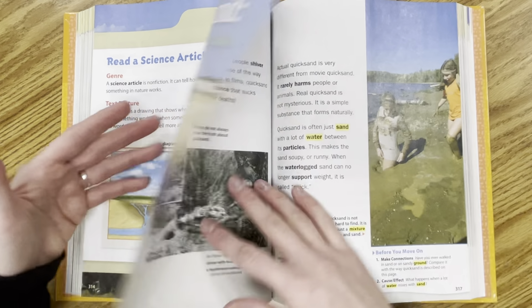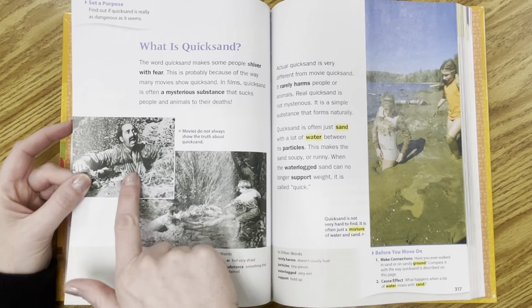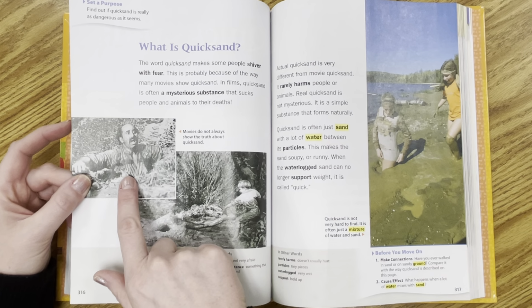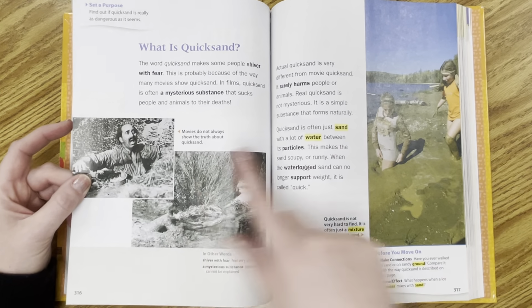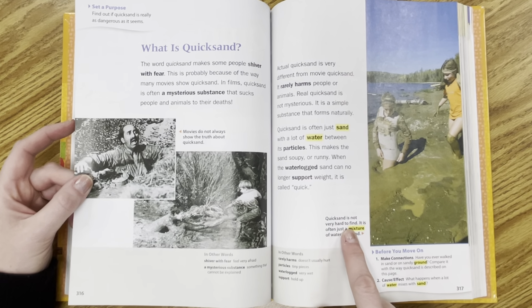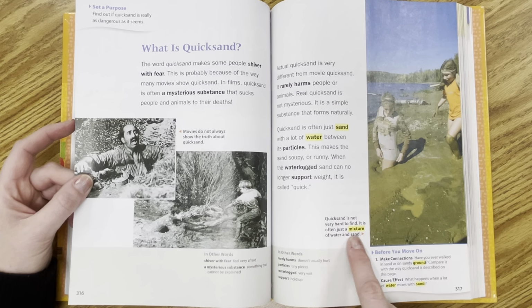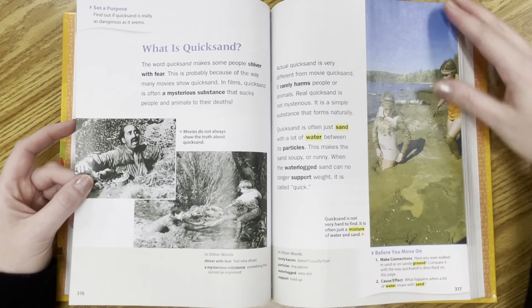So let's quickly look through our text. You can see that we have photographs and captions right here. Movies do not always show the truth about quicksand. And then here's just this one that must go with both of those. Then over here we have these two girls. Quicksand is not very hard to find. It is often just a mixture of water and sand. Interesting.